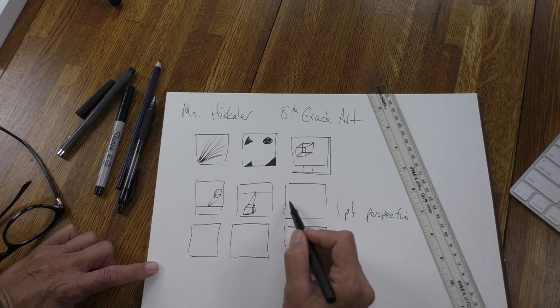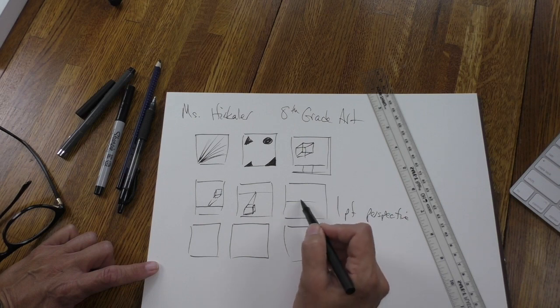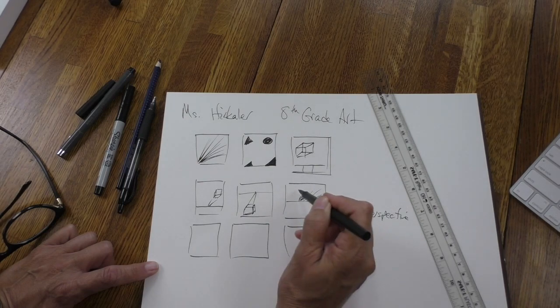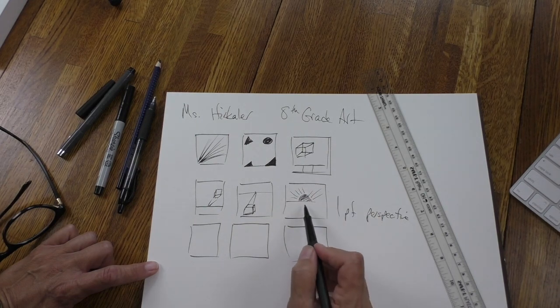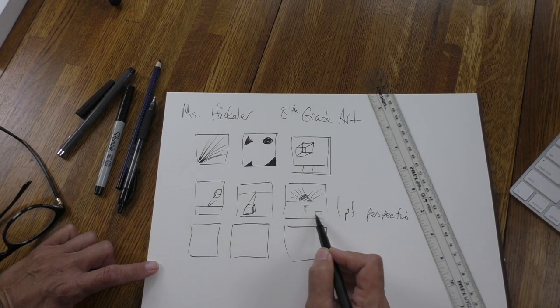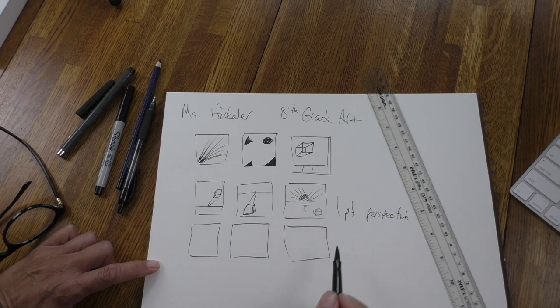Perhaps you're going to think about that perspective and the rays of the sun coming out of there. It's up to you. Maybe there's a little box floating in that water. So, it's up to you.